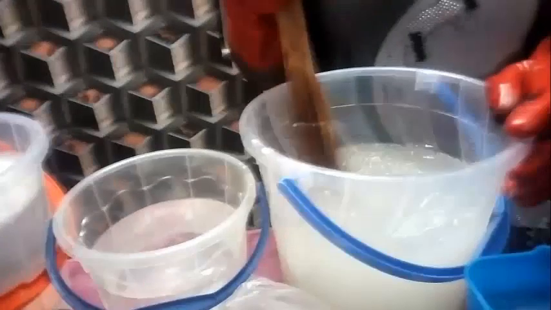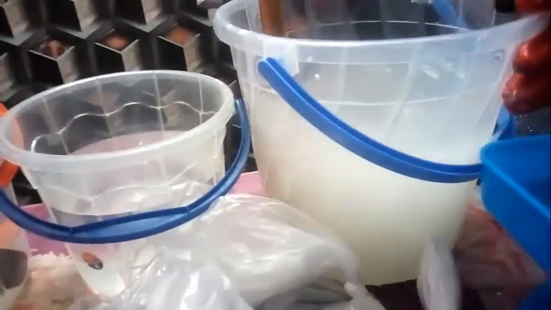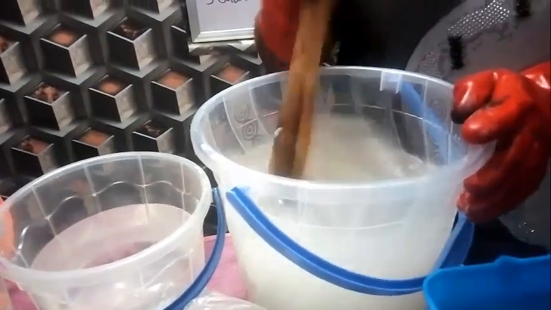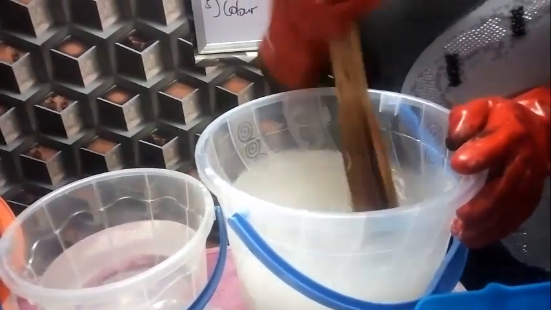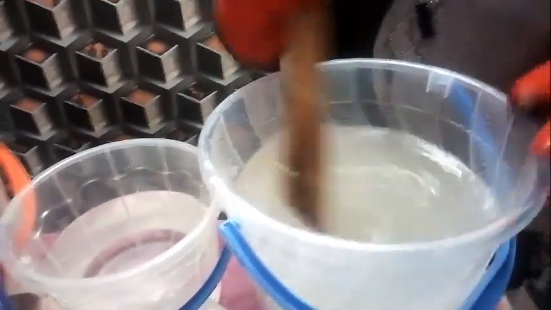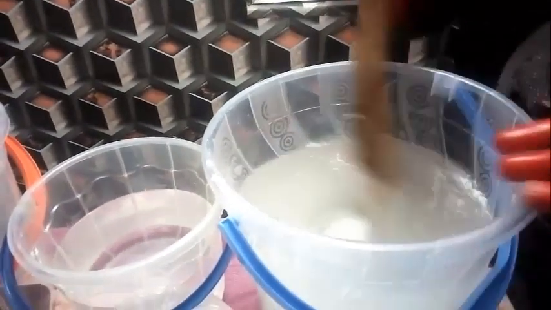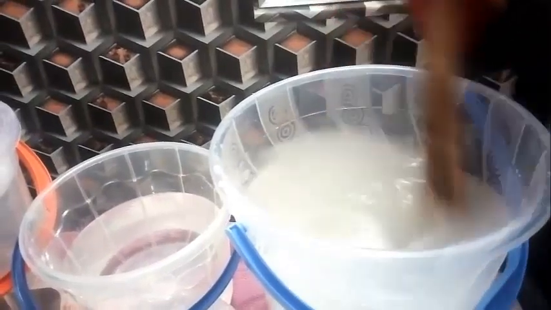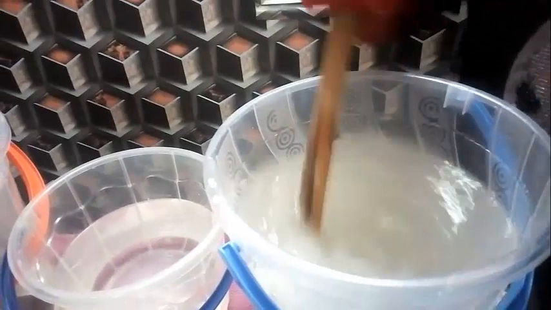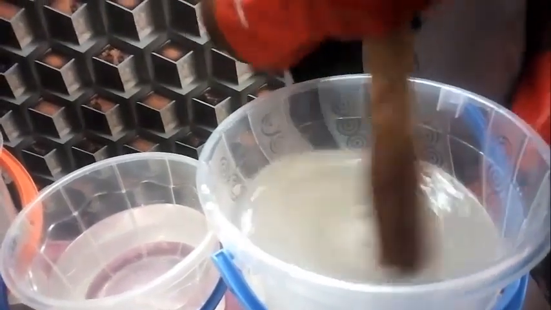Now we'll stir. You're expected to do this for like 10-15 minutes. If you really know, what makes soap to have lumps is when you don't get your nitro soap right. So I advise you, please stir this for at least 10-15 minutes to make sure that it dissolves properly.